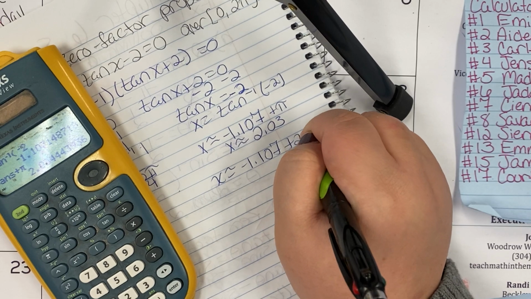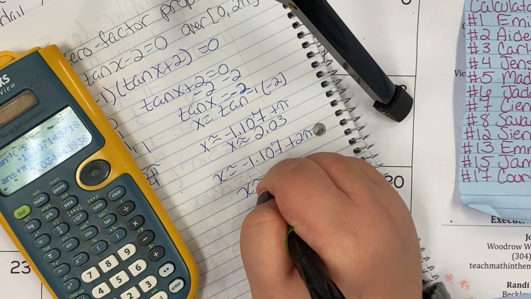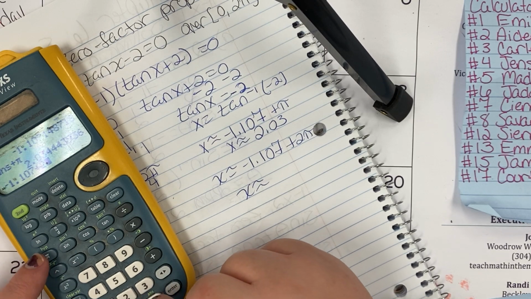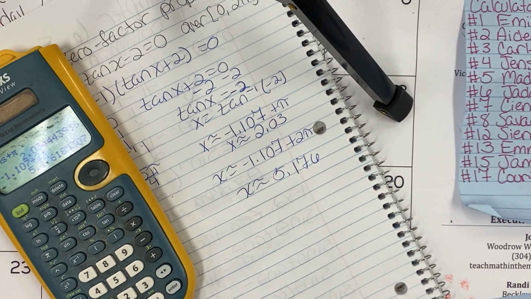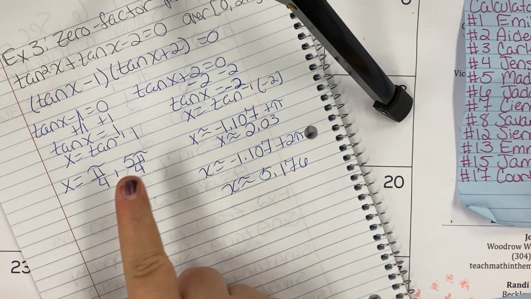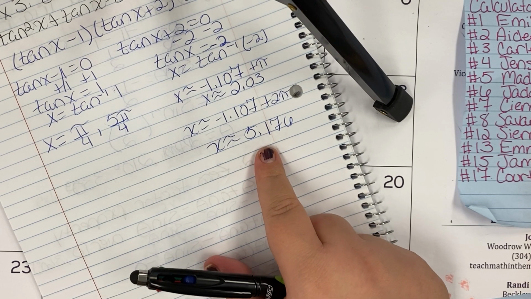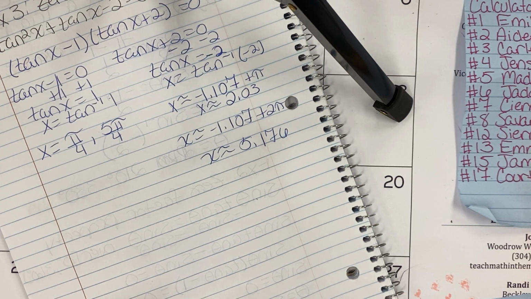And we're going to add 2 pi. That's going to give us our other answer. So x is going to be about 5.176. And those are your 4 answers. Pi over 4, 5 pi over 4, 2.03, and 5.176. Again, we added pi and we added 2 pi to get our two answers that are on the positive side, because it had to be between 0 and 2 pi.